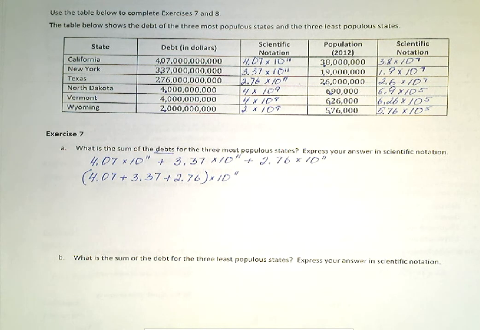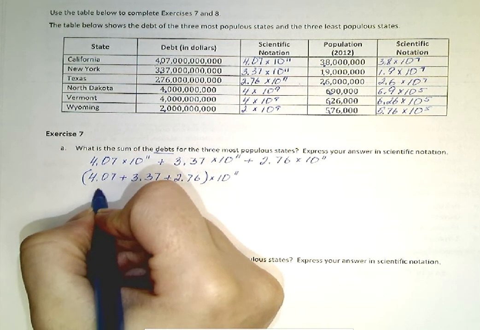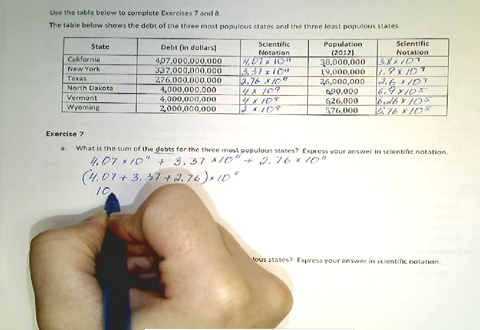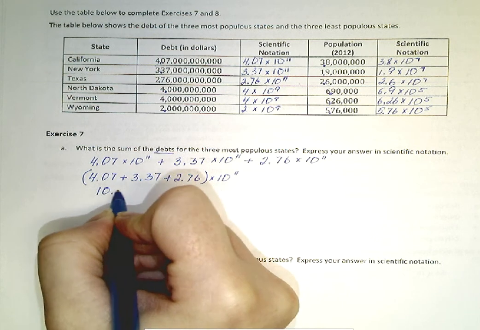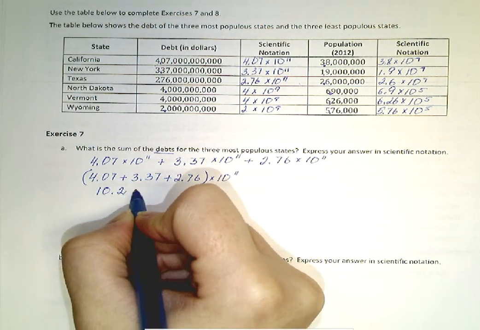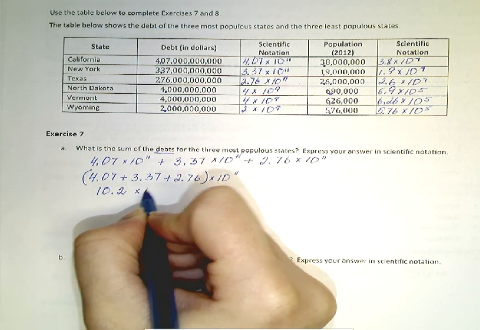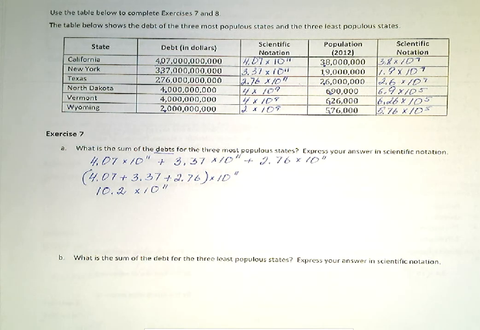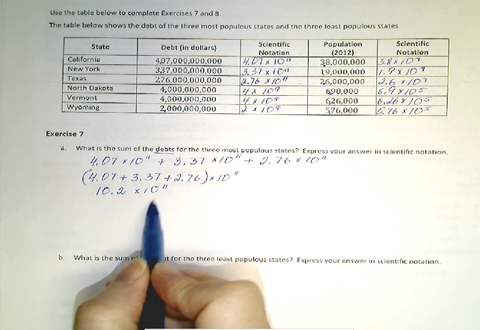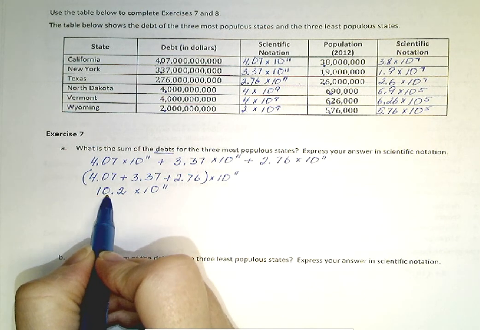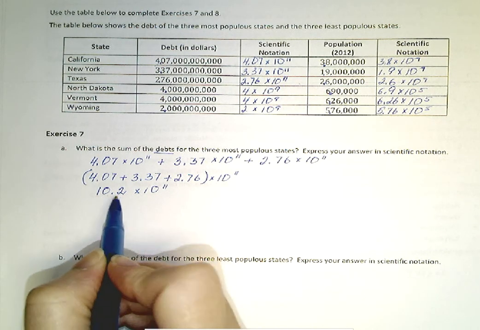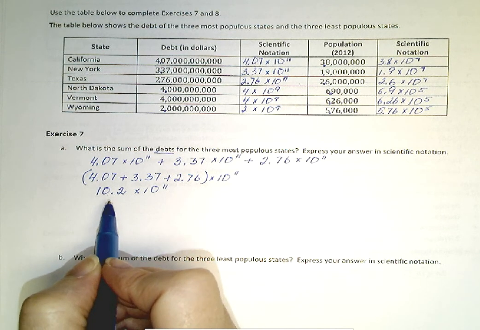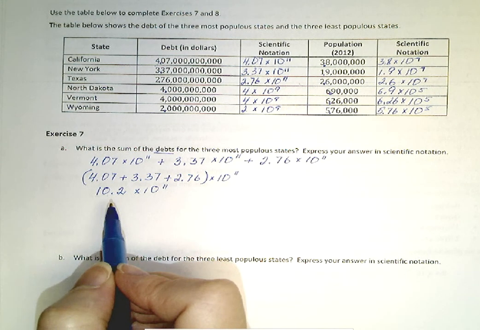Okay, so now what I need to do is combine all of the debt together, which is going to be 10 and 2 tenths, and that we have times 10 to the 11th. Now let's look at our number. Is it written in scientific notation? No, it isn't, because the whole number equals 10, and we cannot have that. We can only have a number that is greater than or equal to 1 and less than 10.